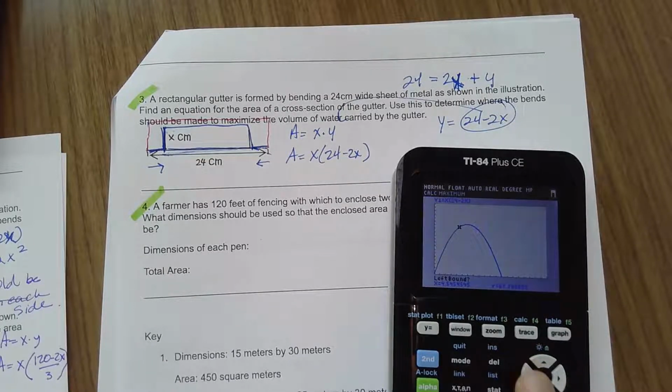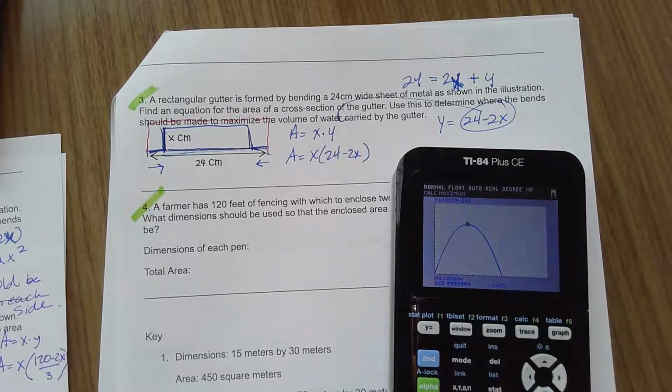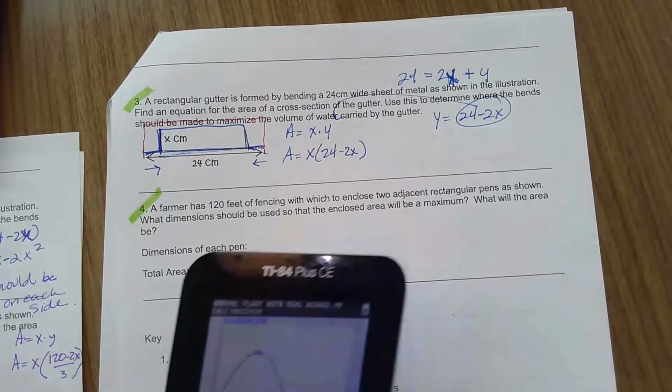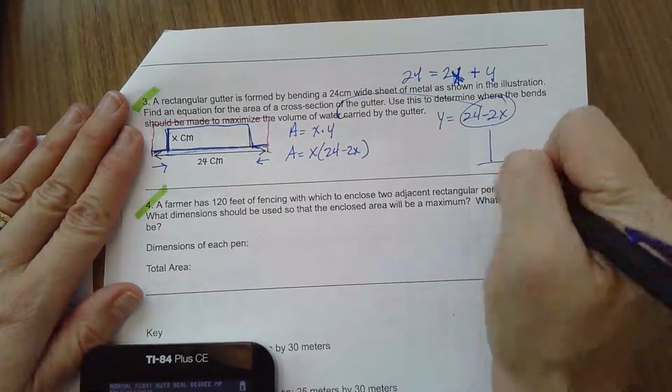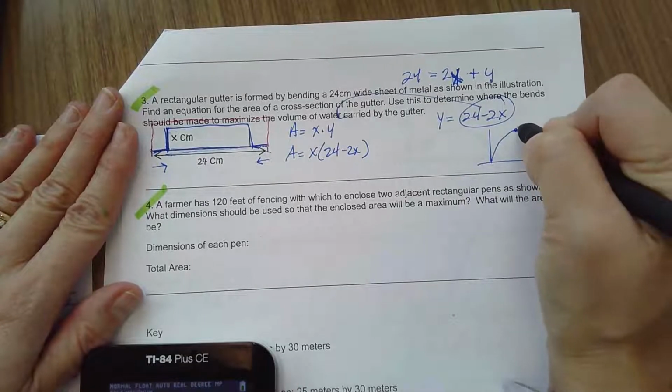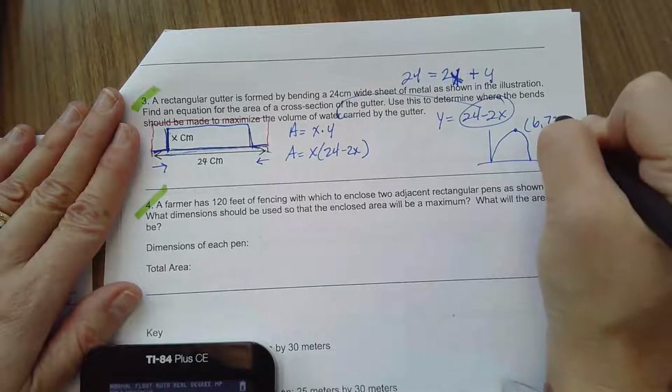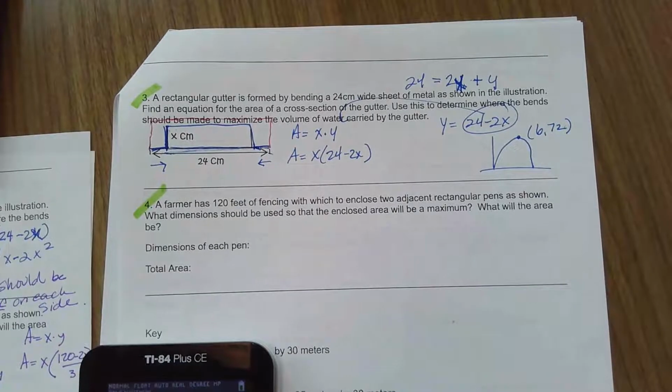So left bound, hit enter, right bound, hit enter, hit enter. So I figured out my maximum is going to be 6 and 72. So if I drew my graph and it looks like this, my maximum is 6, the maximum area would be 72.